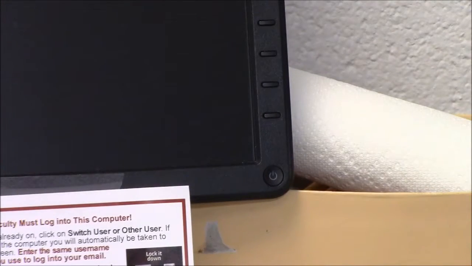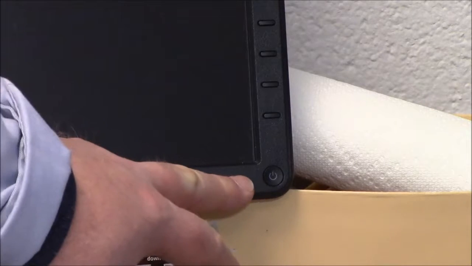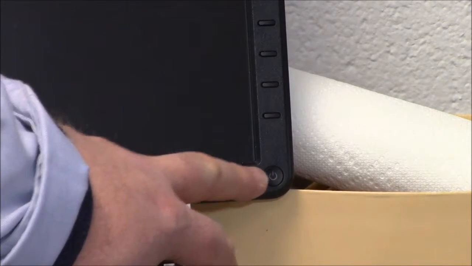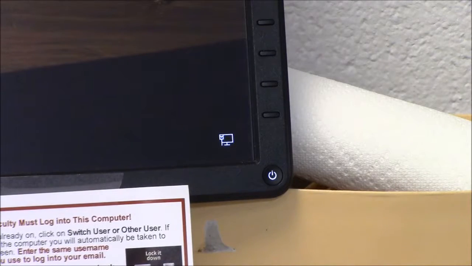Then the next thing we need to do is make sure that the monitor is on, and if we're not seeing any image on there after a while, we can look in the bottom right of the instructor monitor on the cart here, and if that's blank or dark, then we can push that, and that'll light that up, and then we'll have our display on there and the monitor will be on.